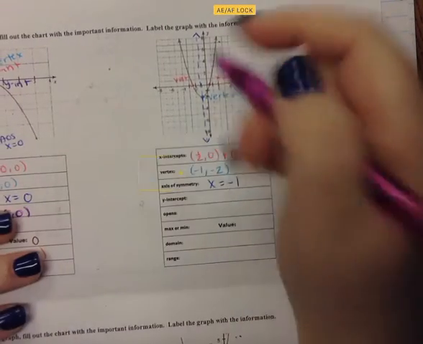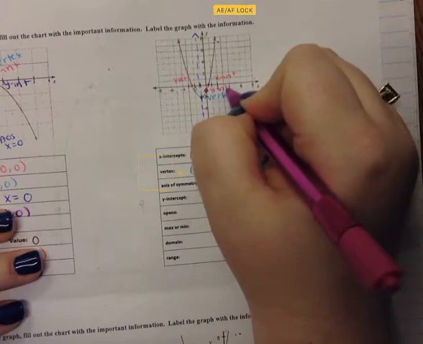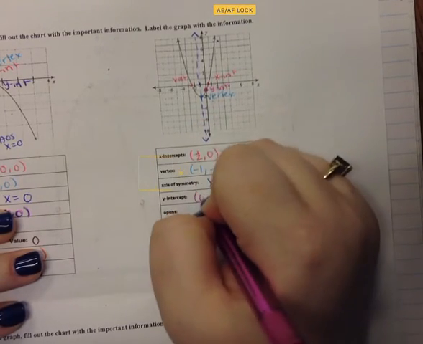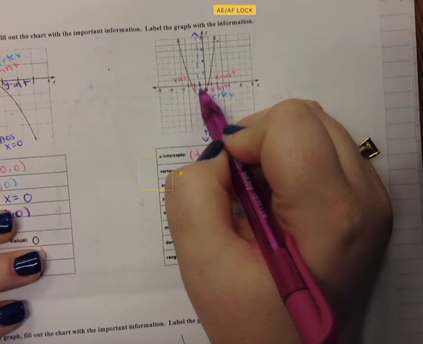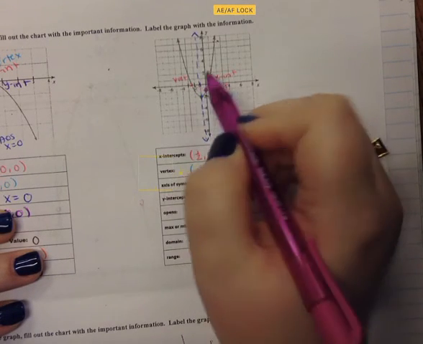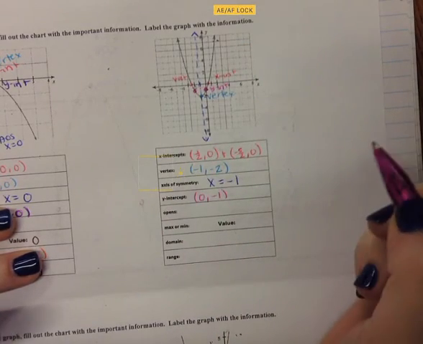Your y-intercept is where it crosses the y-axis, so right here. Y-intercept is at 0, -1. You can also find the mirror, so I have to go left 1 to my axis of symmetry, so I go left 1 more. So it looks to be at about -2, -1. That's just the mirror.